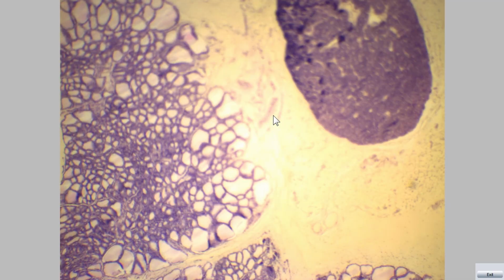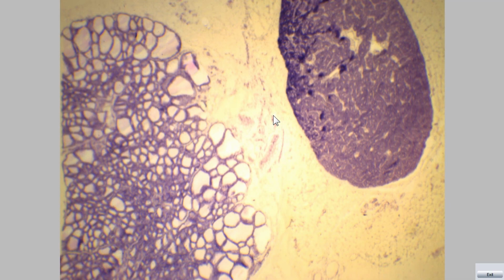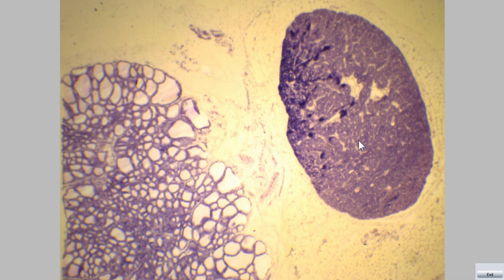This slide is a section in the parathyroid gland. This is parathyroid gland. This gland is thyroid gland. This is parathyroid.